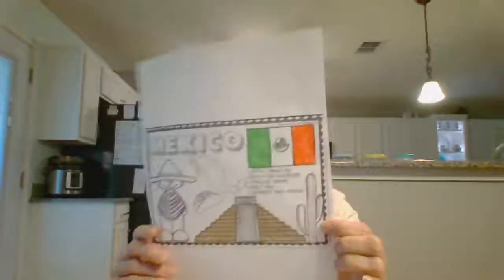All right. So we're just moving quickly through Mexico because I really want to spend a lot of time on the United States and on Canada. And we've already done Mexico. So we know that Mexico is very hot. Mexico has some deserts. And I know that they have some cactus. All right. So that's all we're going to do for geography today.